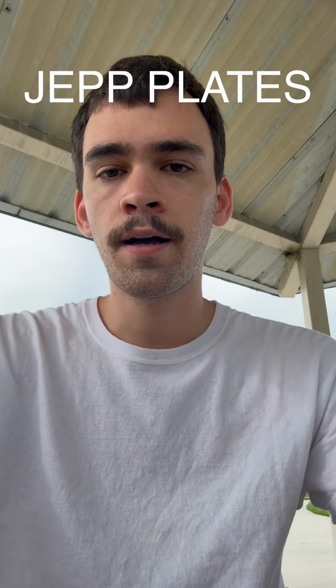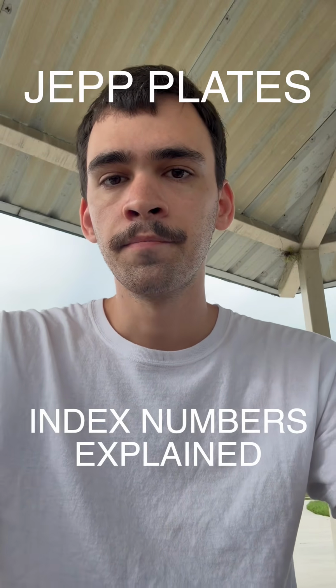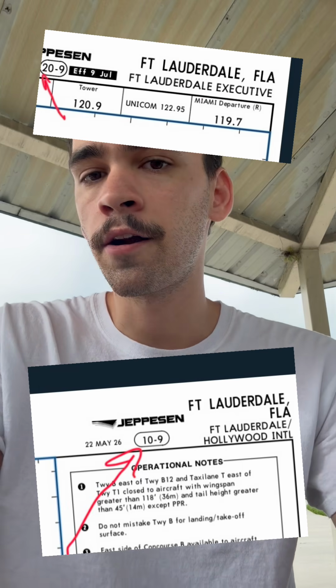Quick piece of trivia for you guys that fly with jet plates: what the index numbers mean. The first number categorizes the airport's sequence when you're in an area that has more than one airport in the same city. For example, Fort Lauderdale has 2 airports. So for Fort Lauderdale International, all of its plates will start with the number 1. Fort Lauderdale Executive's plates will start with the number 2, as shown here.